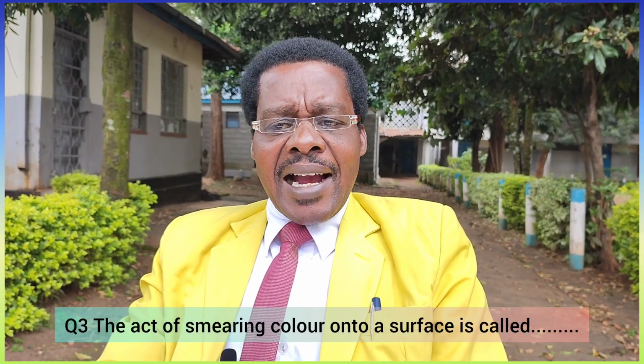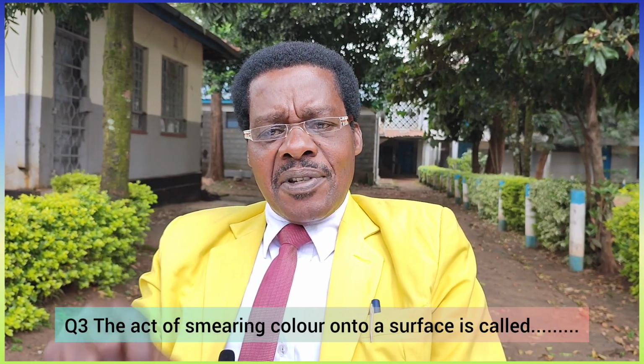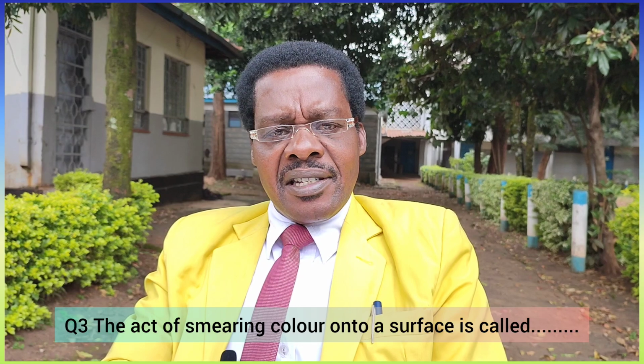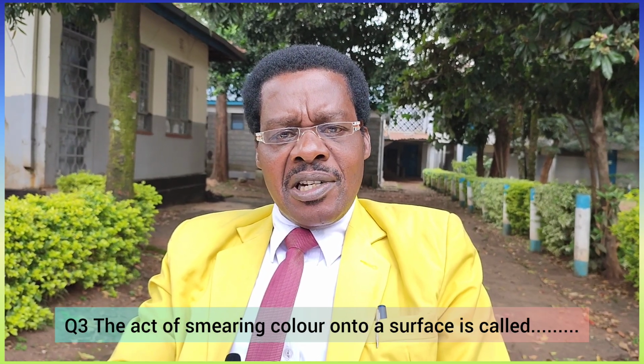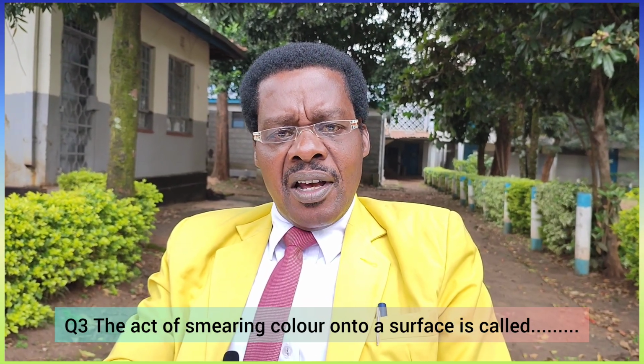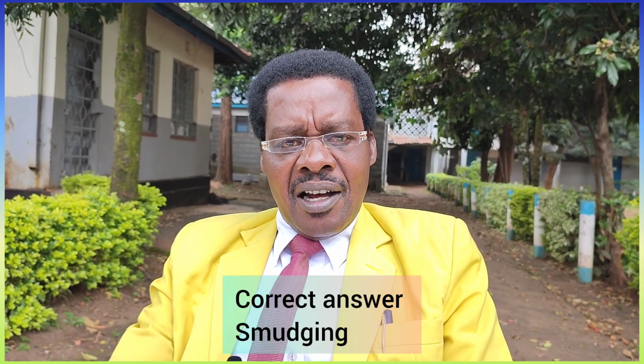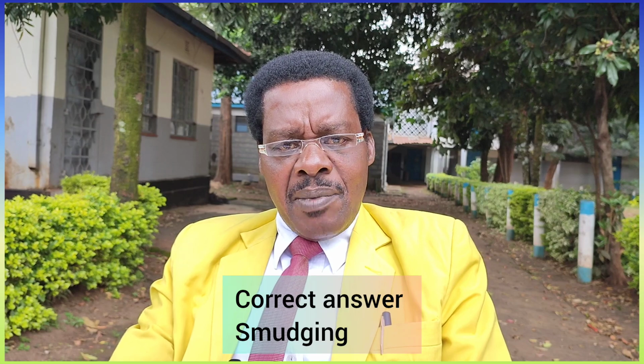Then another one I want to know. The act of smearing color onto a surface is known as what? This is the first thing you did when you went to grade 4. That act of smearing, shedding color on a surface, what name is given to that technique? Is it etching? Is it smudging? Is it painting? Or is it drawing? And the correct option is smudging. Smudging is smearing color onto a surface, and that's what we said.